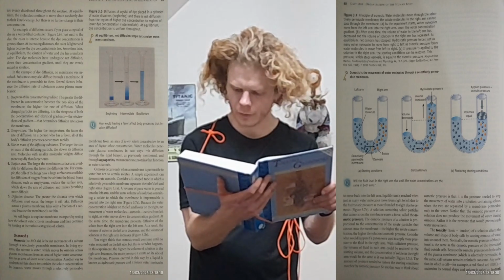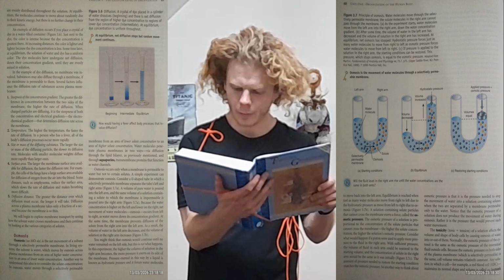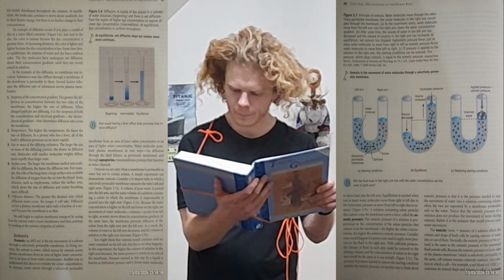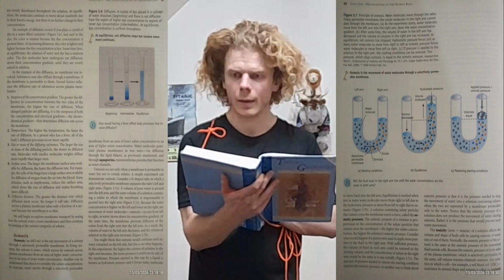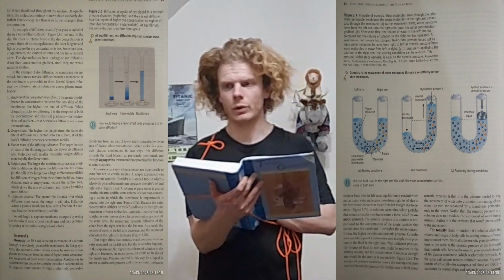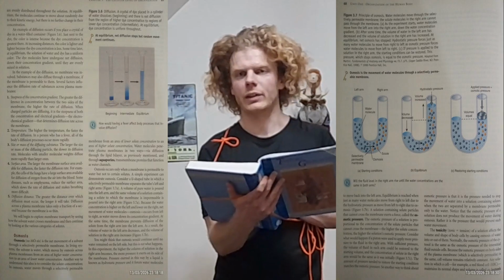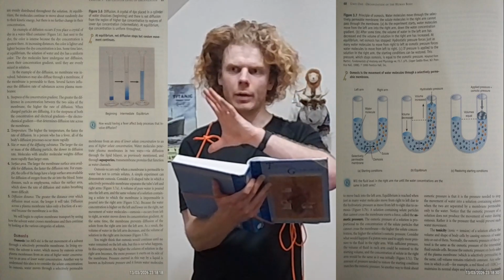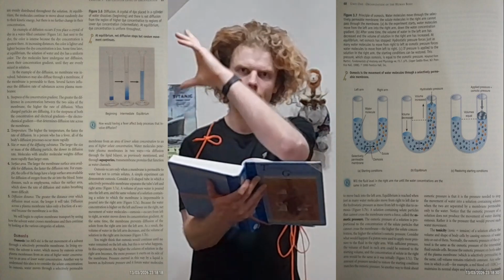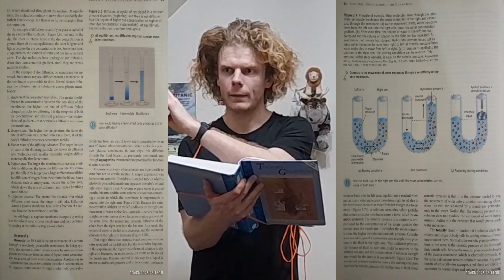So in one area there is more solute, and water goes from the place where less solute is to an area where there's more solute. Because in the area where there's more solute, there is obviously less water. There's already a huge chunk taken up by other things, so there's in total less water. And now water moves to it.